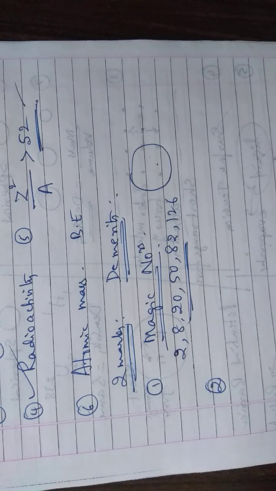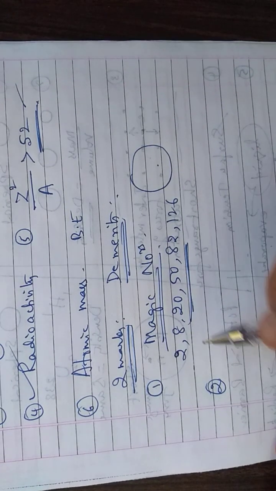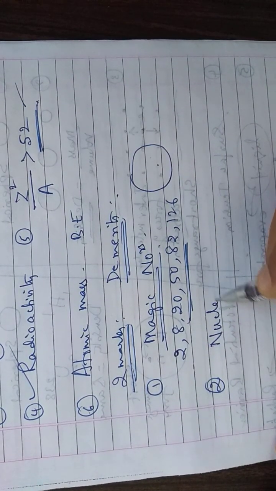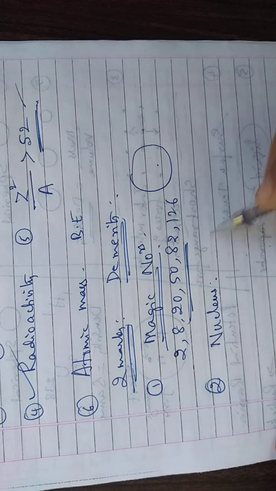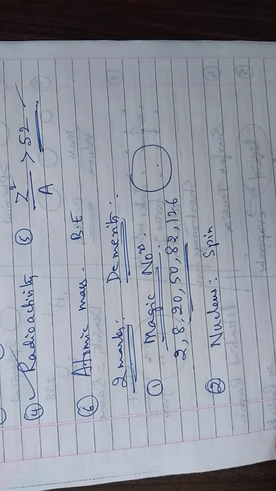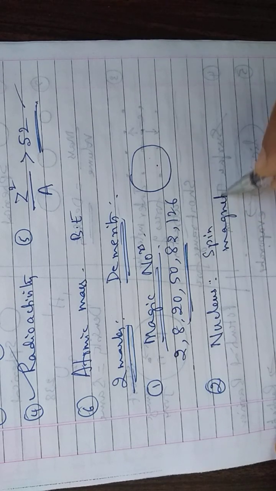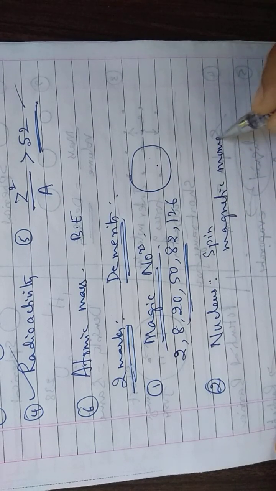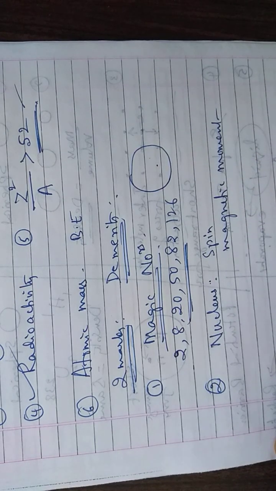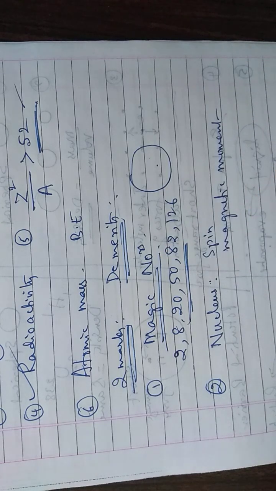Number 2, the second drawback, the second demerit: the spin measurement and the magnetic moment measurement of the nucleus. The nucleus's spin angular momentum and magnetic moment could not be explained by using this particular liquid drop model.